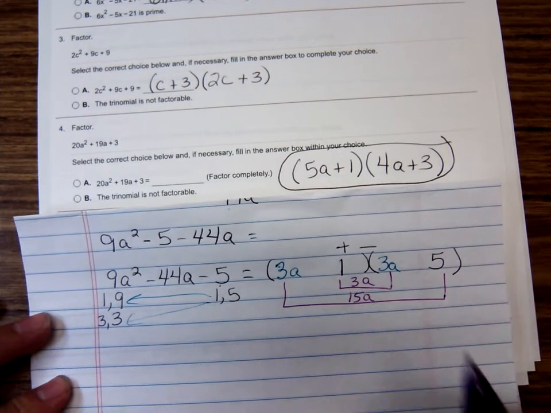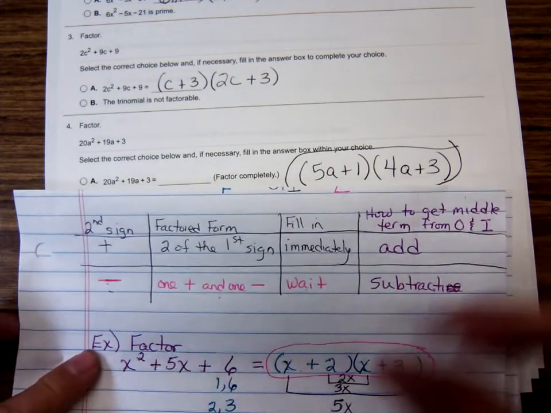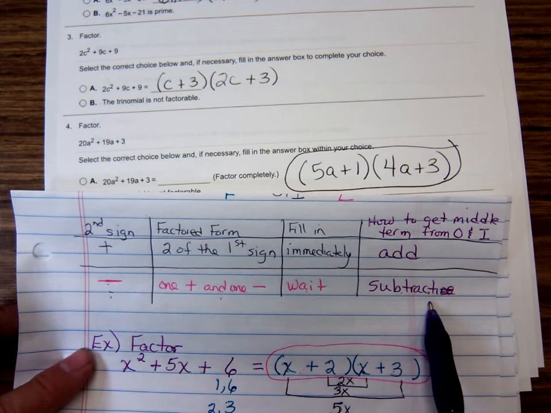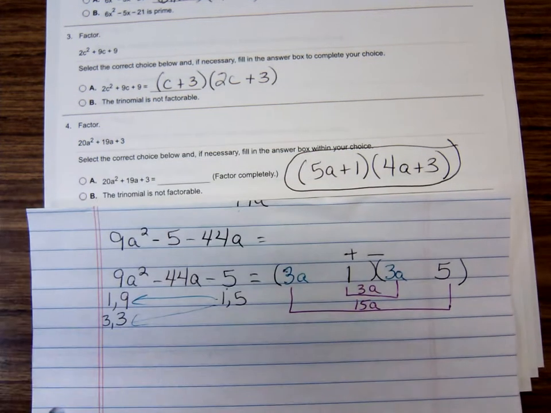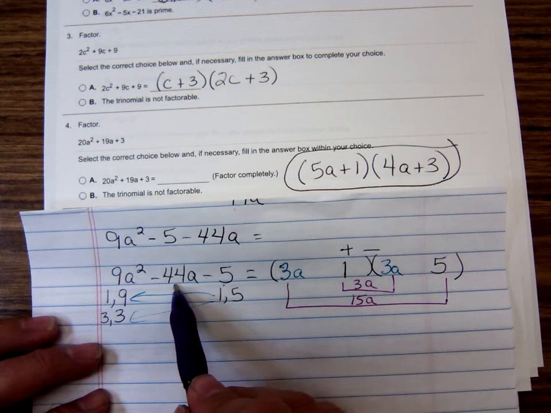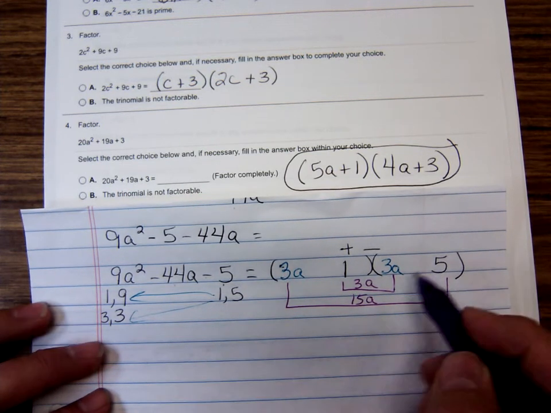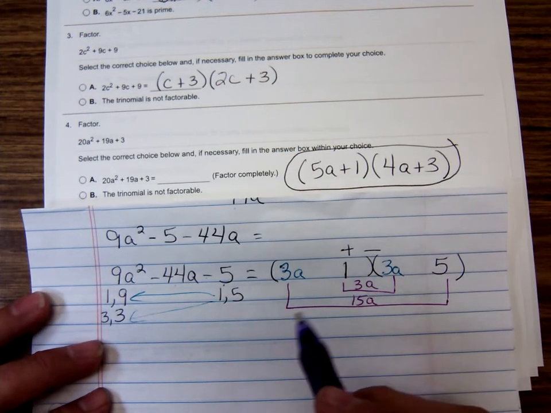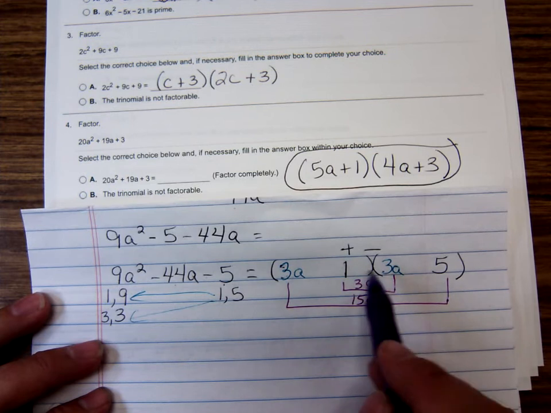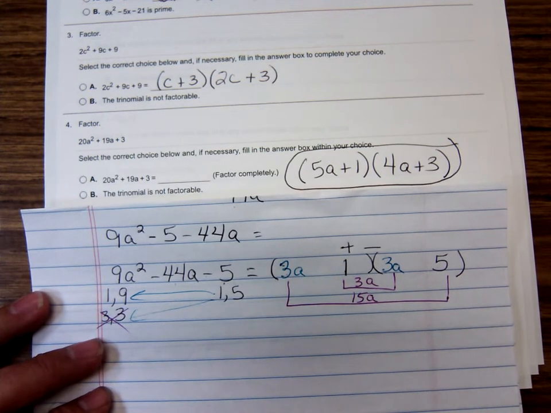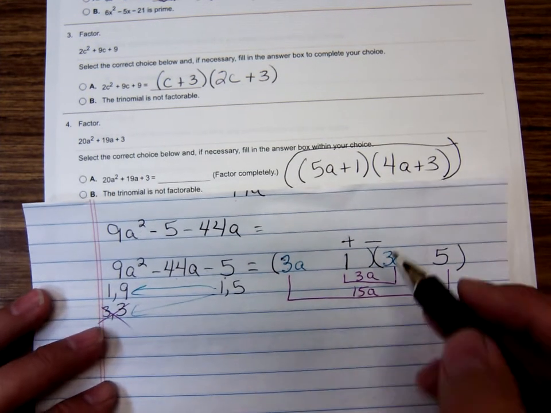This is one of those where the second sign is minus, so the outer and inner term should subtract to give you that middle term. And there's no way you're going to subtract 3a and 15a and get a 44a. So this one isn't working. If I were doing this with the pencil, I'd erase the 3's and say, okay, that can't work. Let's try the 1 and 9 or the 9 and 1. But since I'm not doing it in pencil, I'll mark it out.